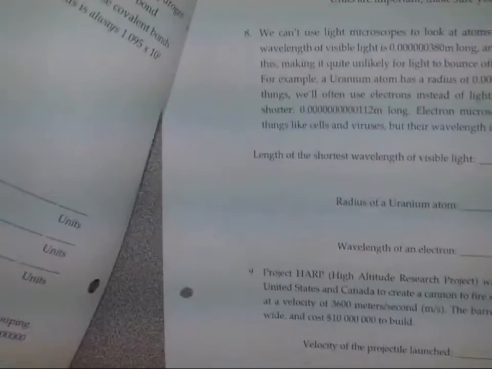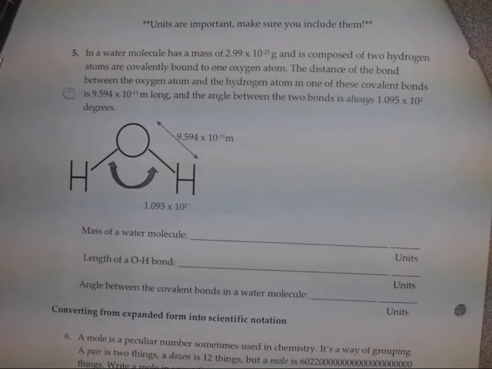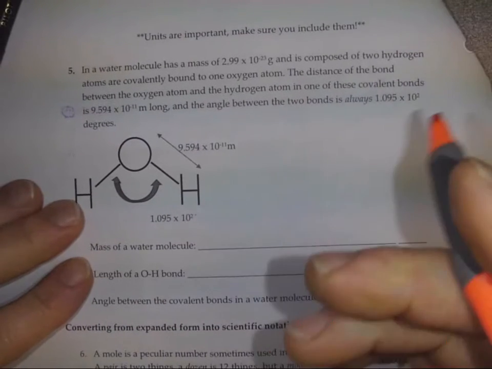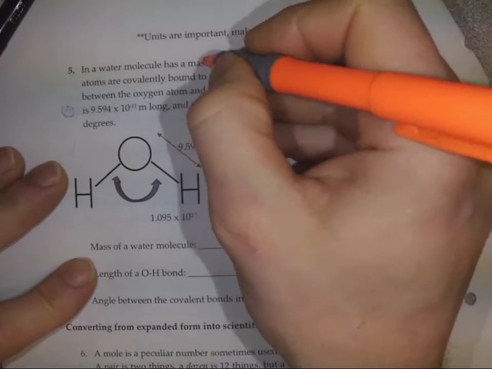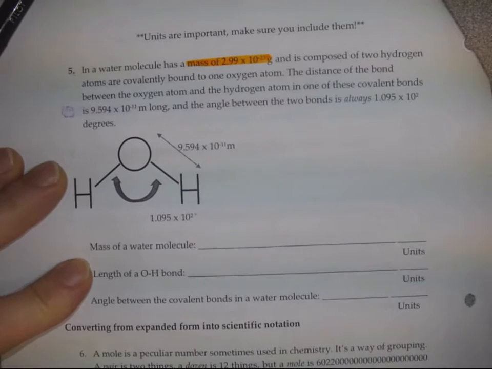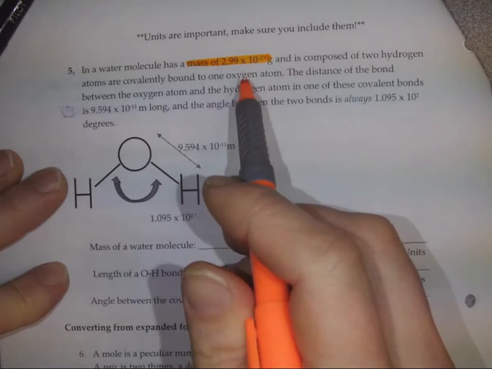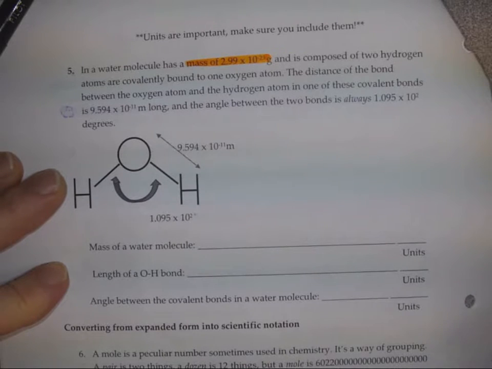All right, let's move on. Okay. Lots of text here. Oh, there's my other color that I really needed earlier. All right, so what do we got? Water molecule has a mass of, all right, gross. And it is composed of 2 hydrogen atoms, covalently bound to 1 oxygen atom. Not a surprise, I'm sure, to you guys.